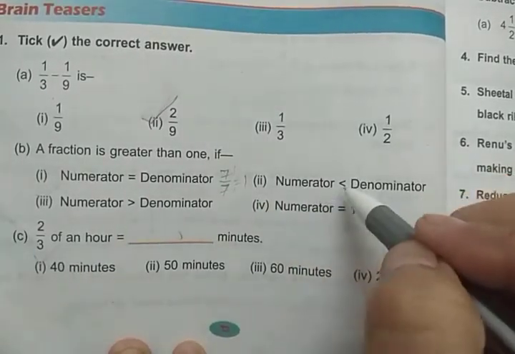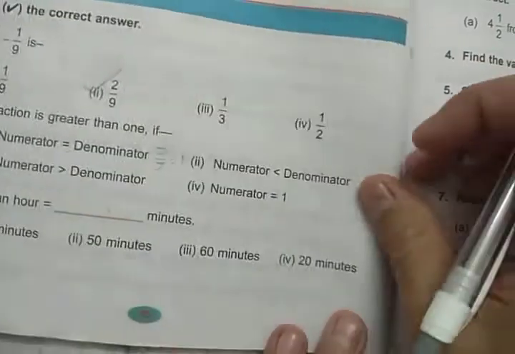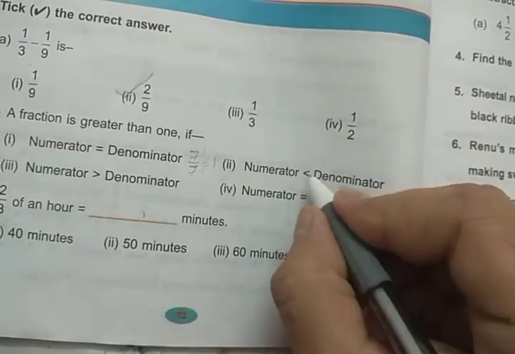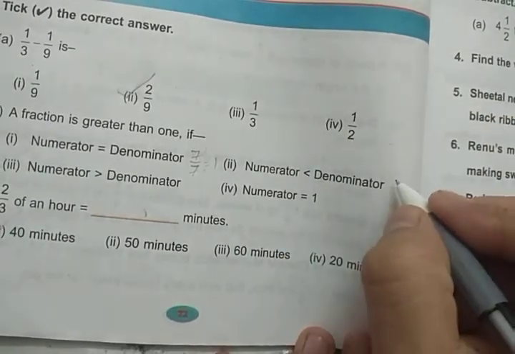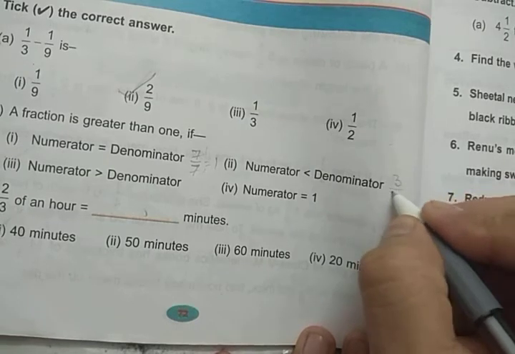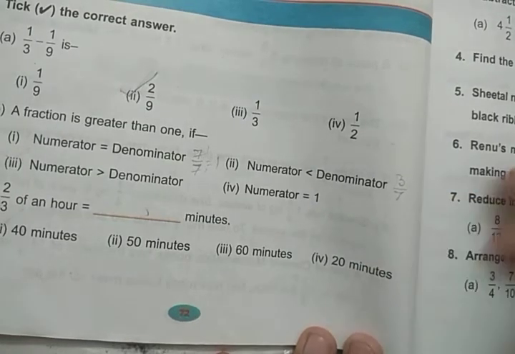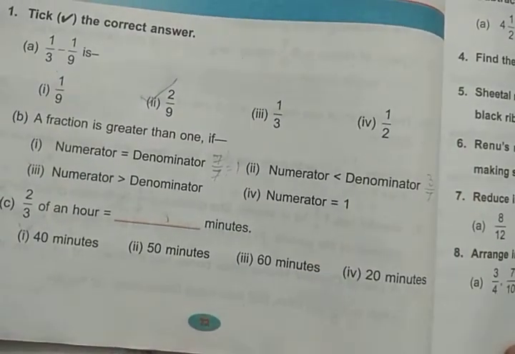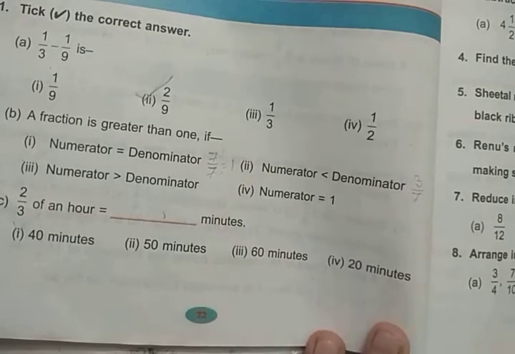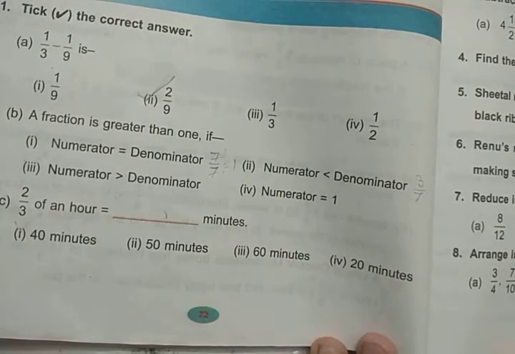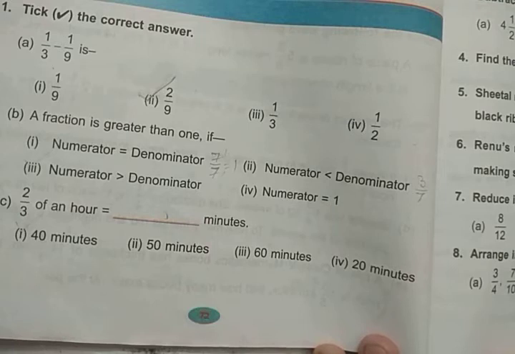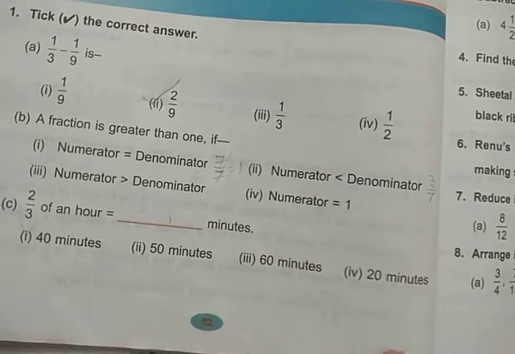Next is numerator is less than denominator. So let us take 3 upon 7. So now solve it. Can we divide 3 by 7? No, because 3 does not come in the table of 7. So it is less than 1.